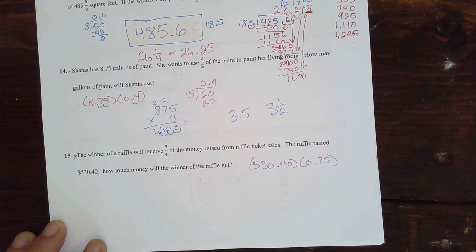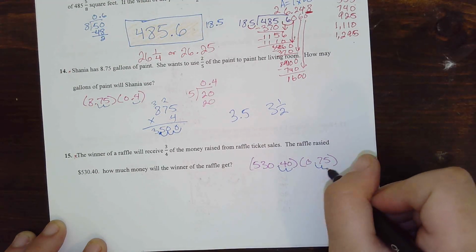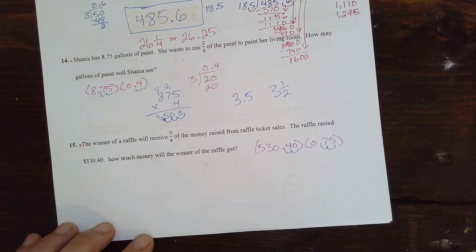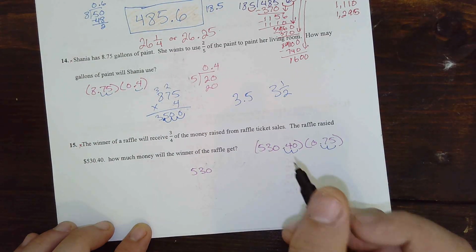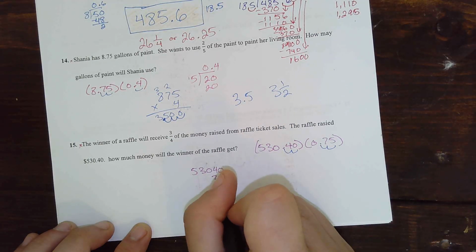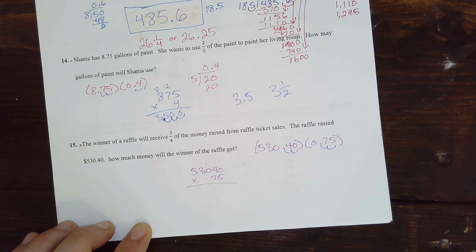I'm doing this so that we can see how many digits are on the right, 1, 2, 3, 4 of our decimal, so that when we find our final product, we can move that decimal over. So it's going to be 53,040 times 75.